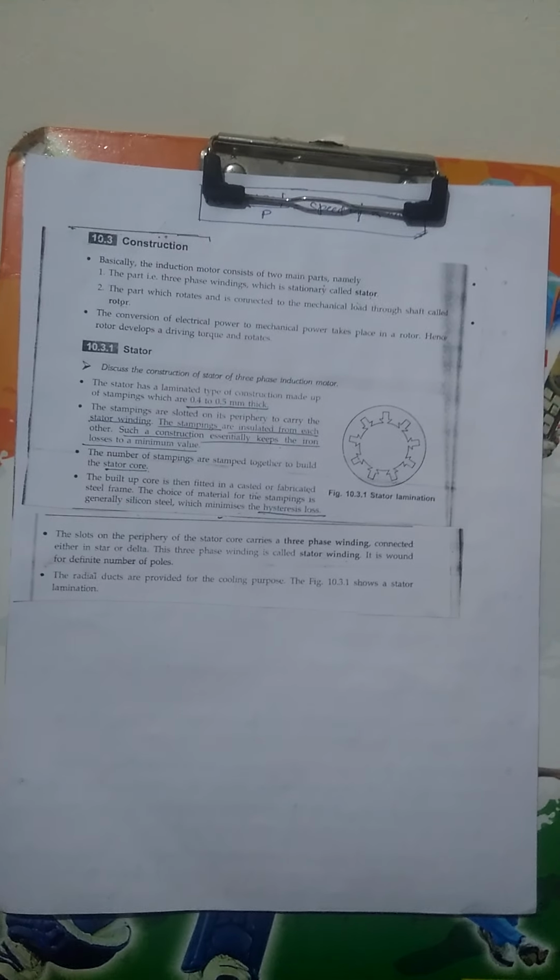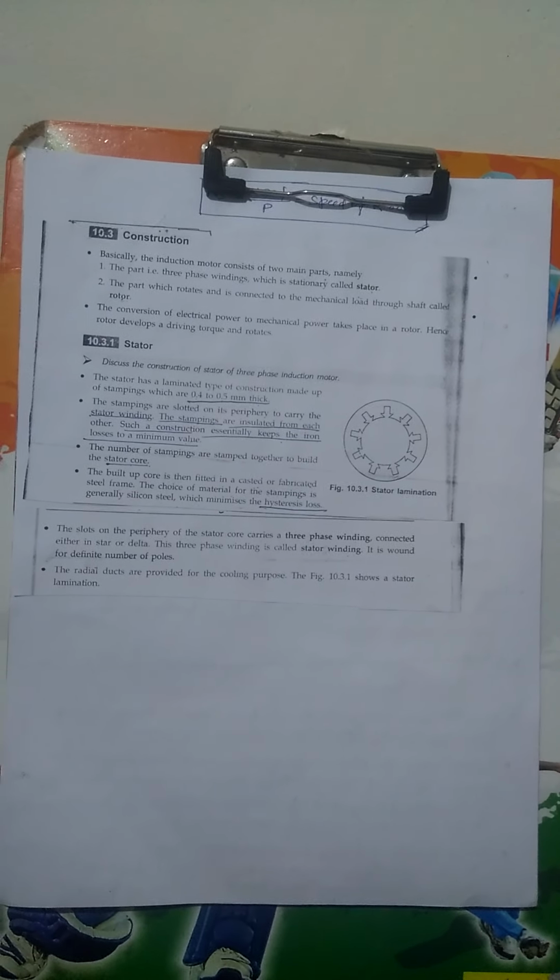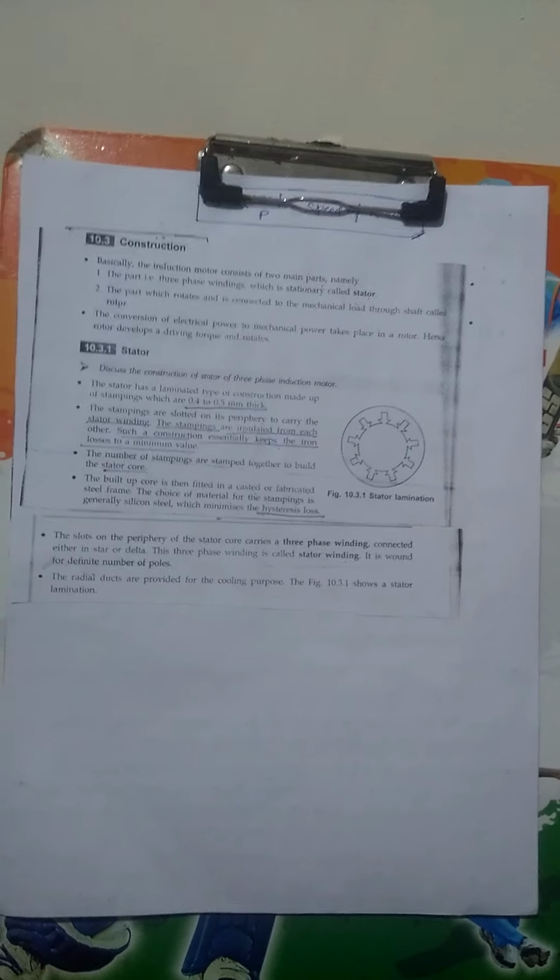The next very important concept: construction of the three-phase induction motor. There are basically two parts. One is a stator, another one is a rotor. Here the stator is always the stationary part, the rotor is always the rotating part. That is a mechanical load through the shaft, called the rotor. The first, stator. Just see the figure, stator.